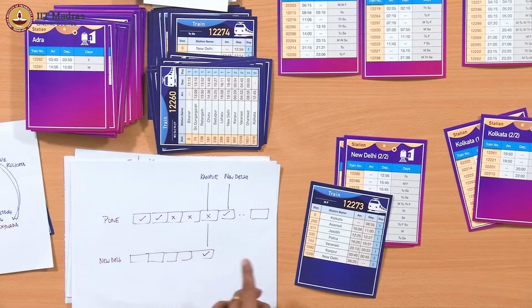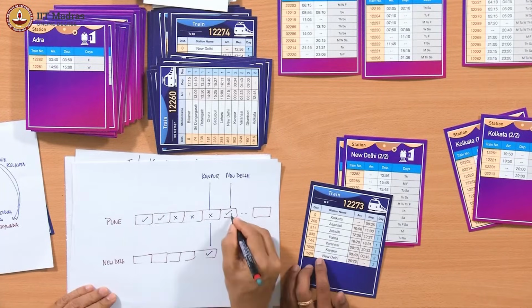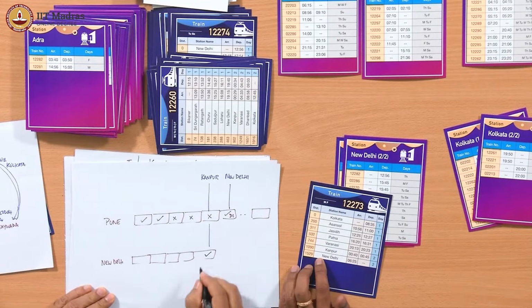But now we have more information in our graph. We know the distance. So now you know that this is some D1 and this is some D2. I can find the distance by adding, so I will get D1 plus D2. Yeah, you can do that.